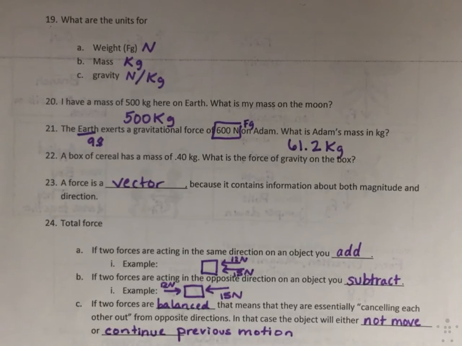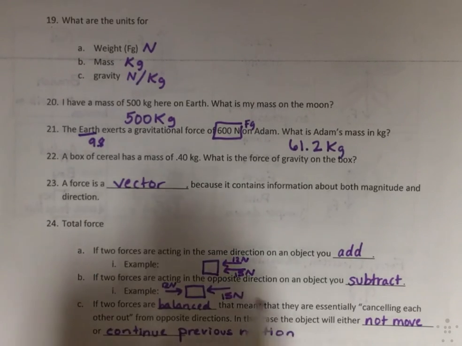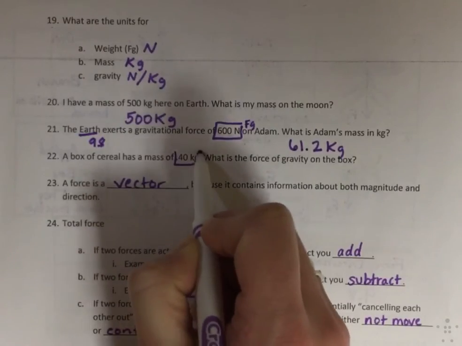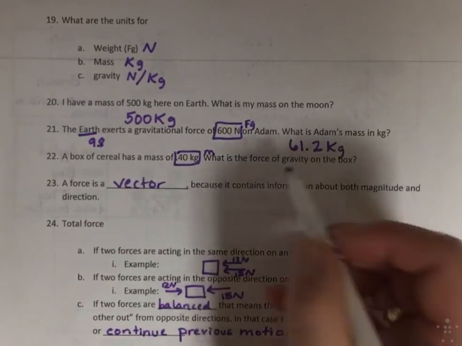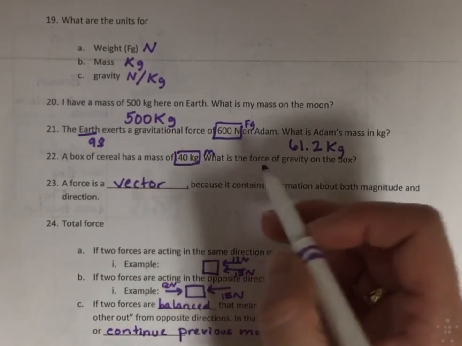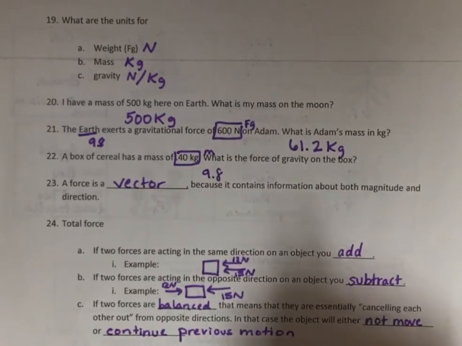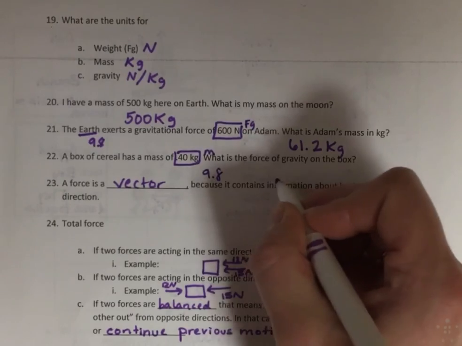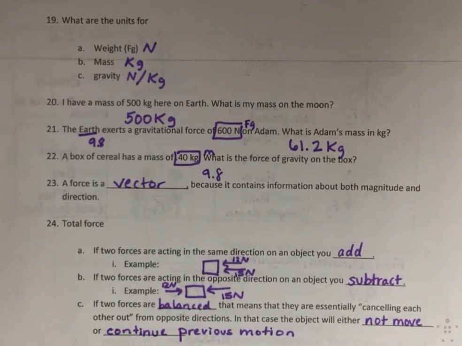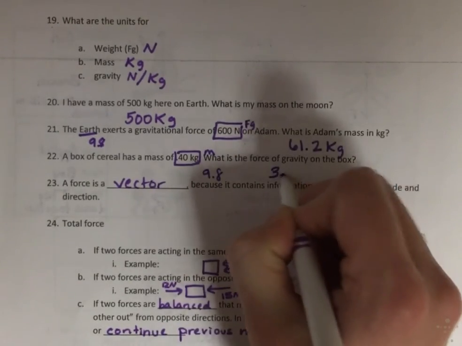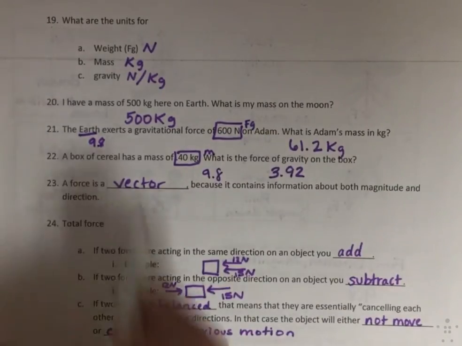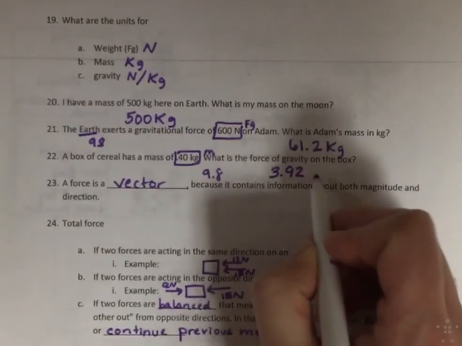Number 22, a box of cereal has a mass of 0.4 kilograms. What is the force of gravity on the box? Well, we are actually looking for Fg this time. But right here, we have a mass, and we're going to assume that it's on the Earth because it doesn't tell us otherwise. So we know 9.8 and 0.4, and we're looking for Fg, so we have to multiply. So 0.4 times 9.8 gives us 3.92. Since we're looking for Fg, we know that our unit should be newtons.